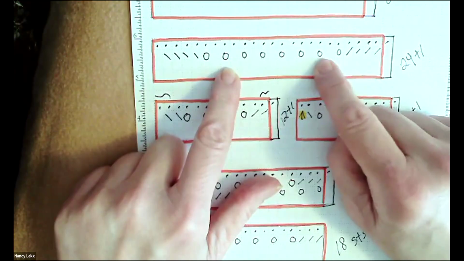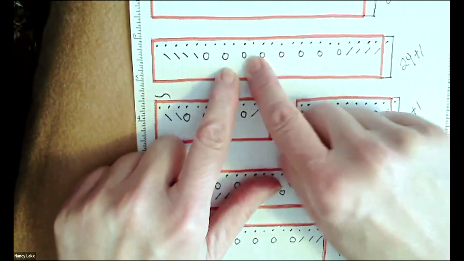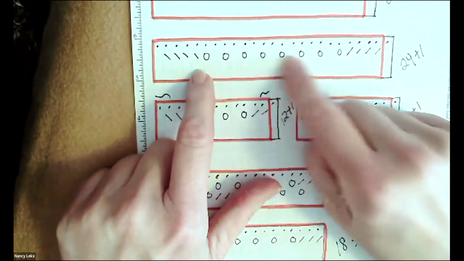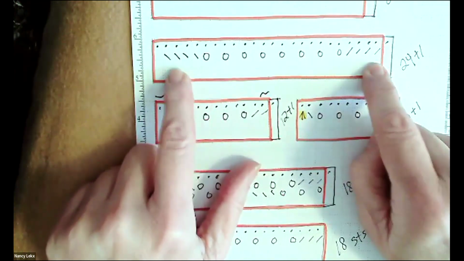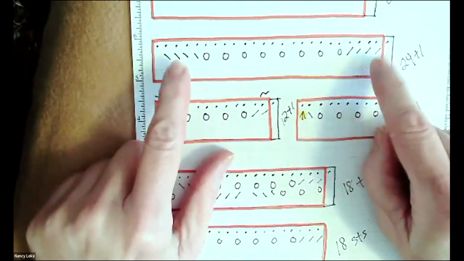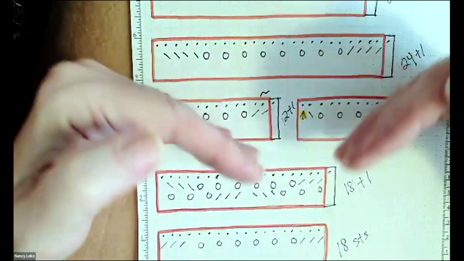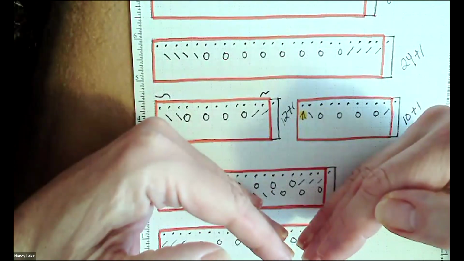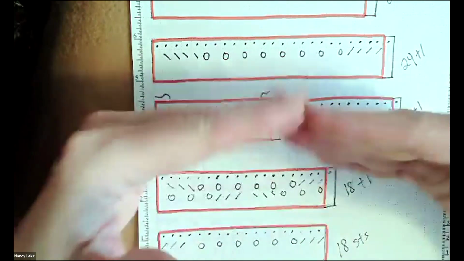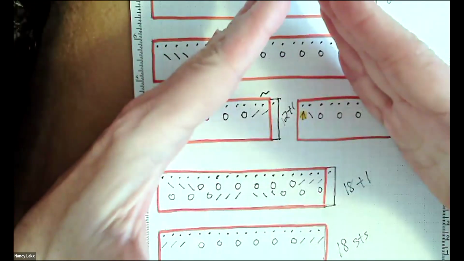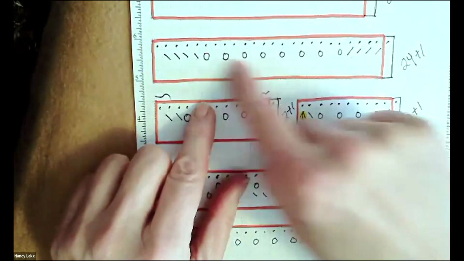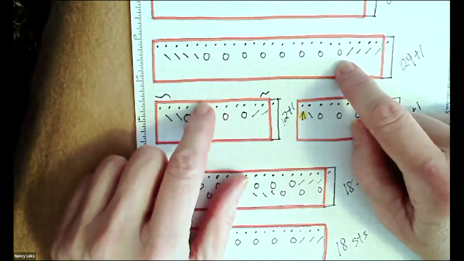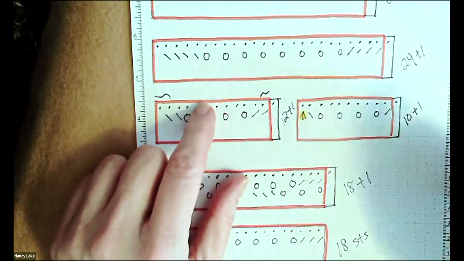So instead of putting the decreases beside the yarn over increases, they're all removed from the yarn overs. And that's what causes the rippling. These decreases will all tend to pull down, and so it pushes the yarn overs up. Well, other stitches do this principle. They're just not these kind of simple ripple stitches.